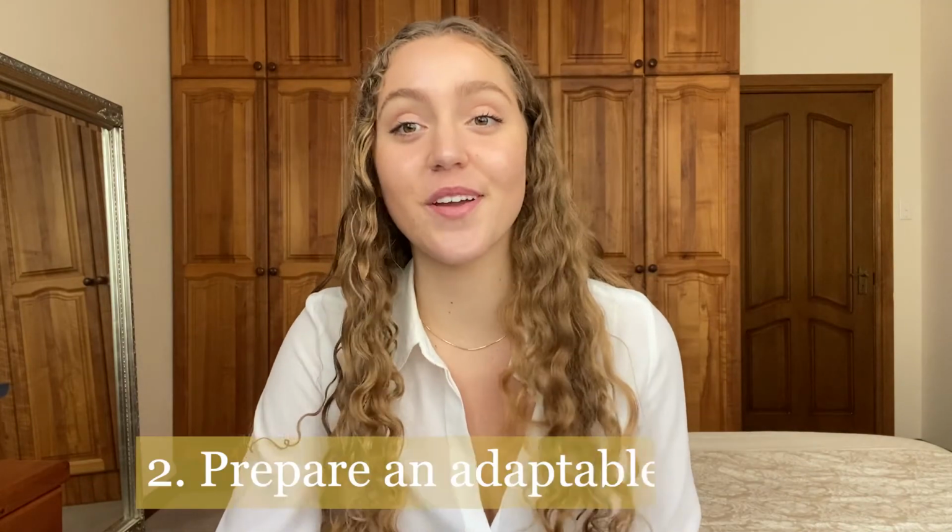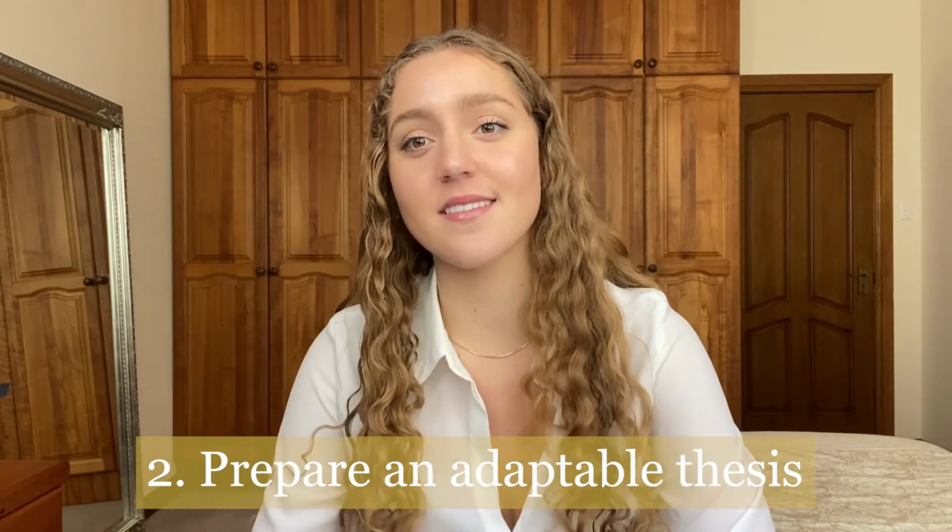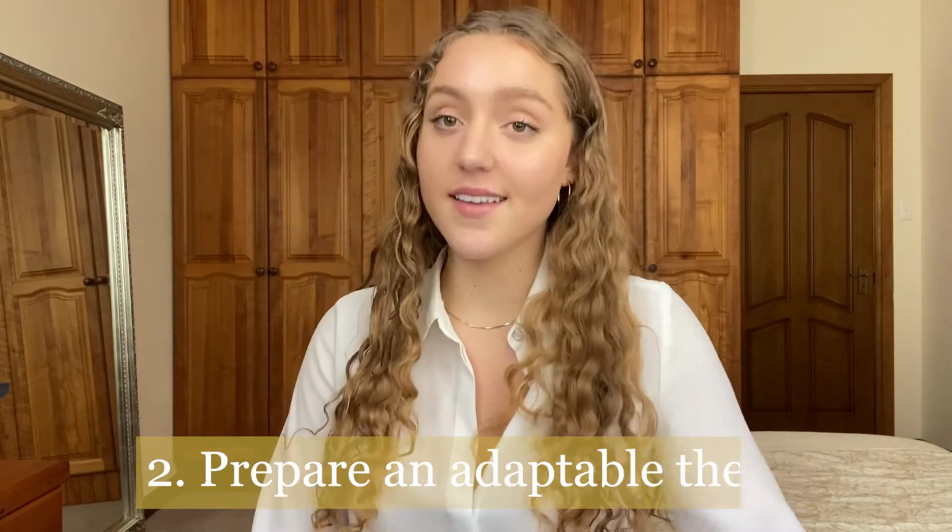So once you have understood what could be asked and you have that list, you can move on. Step 2, prepare an adaptable thesis or a few theses. Gather your thoughts about the text, or maybe you have multiple texts. Just gather them into one general statement. Alternatively, you can have a less general statement and just have a couple different ones. So it's like, depending on the question, you could pick which of your 3 general statements works best.